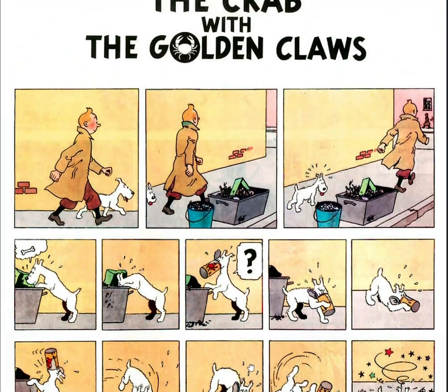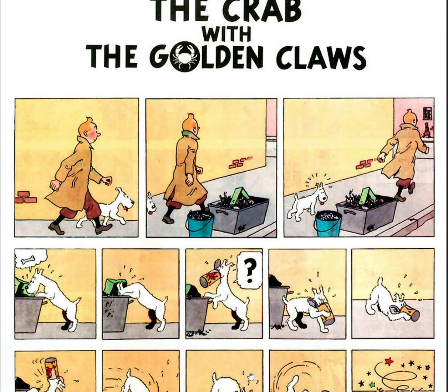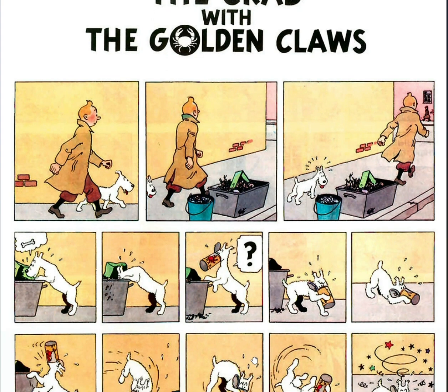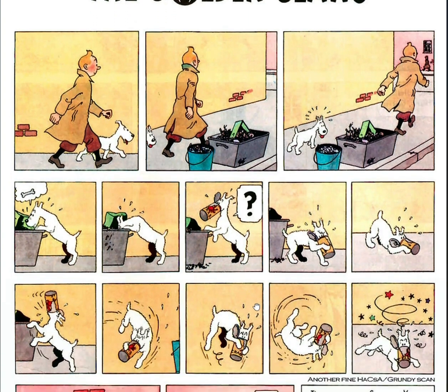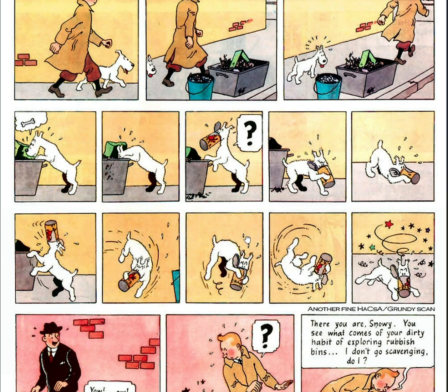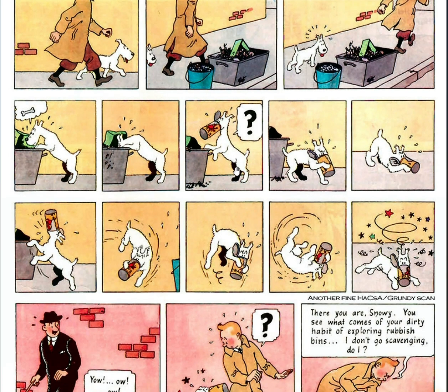So this is the whole page. Tintin is walking on the street when the smell of a pile of trash catches Snowy's attention. In hope of finding a bone, he starts to rummage through the trash, but instead, his snout gets stuck in an open can, and he tries to get it off. He struggles and does everything. He struggles very hard to get it off, but in vain.